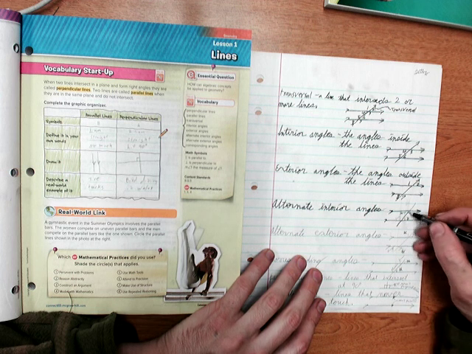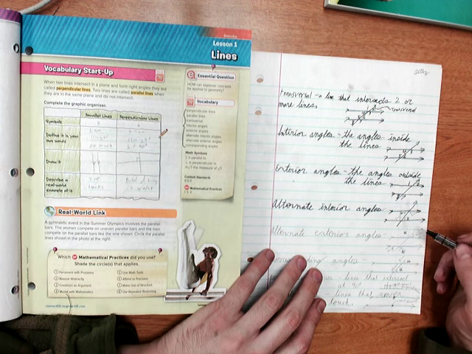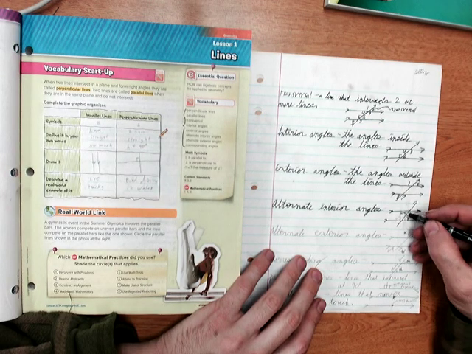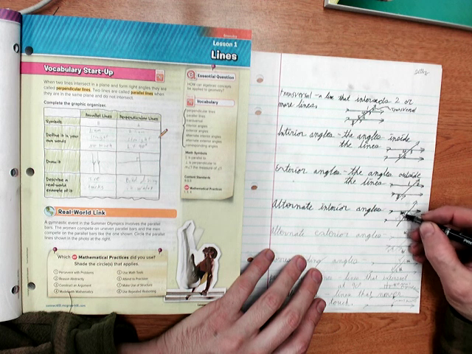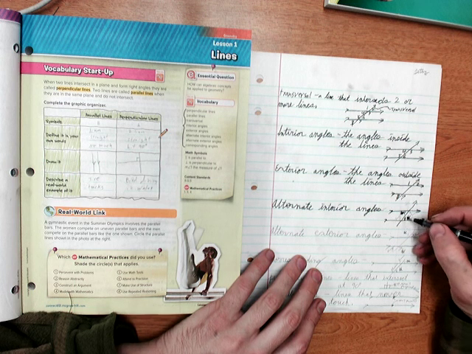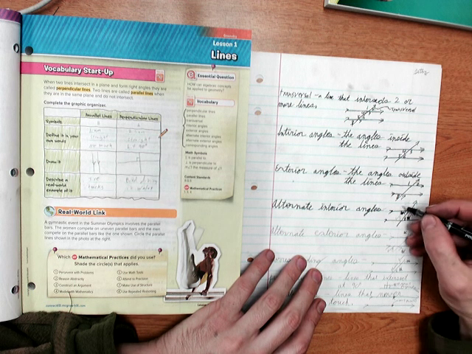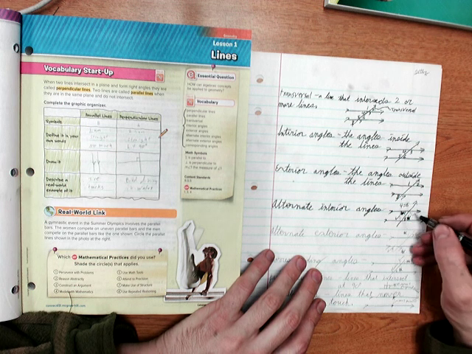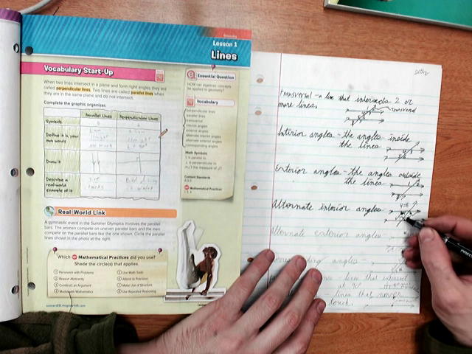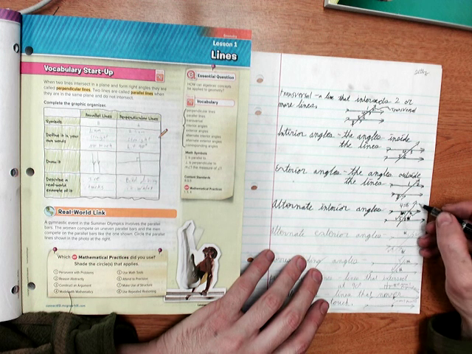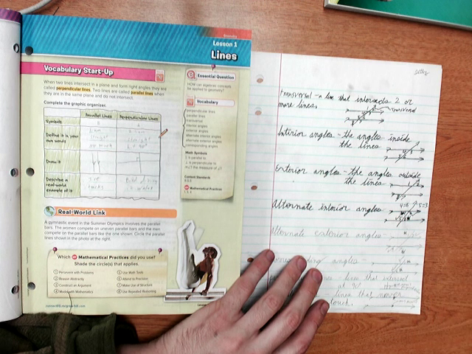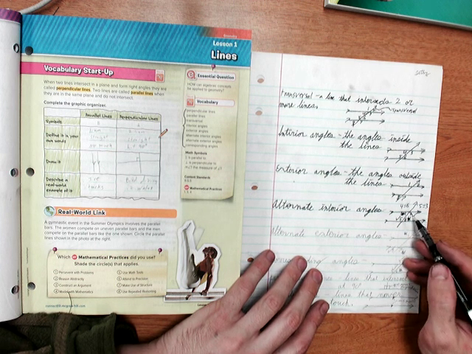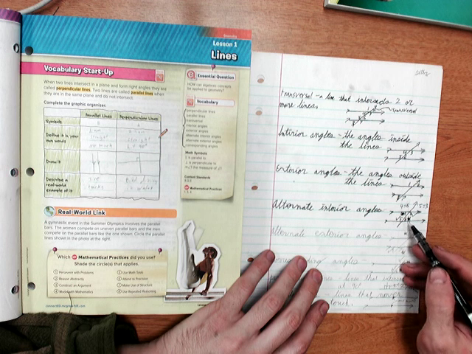Transversal line comes charging through. So our alternate interior angles are the ones that are across from each other. So 4 and 6. And these angles are the same. 4 and 6 are equal. And 5 and 3 are equal. Just because they are alternate interior angles in one way or the other.